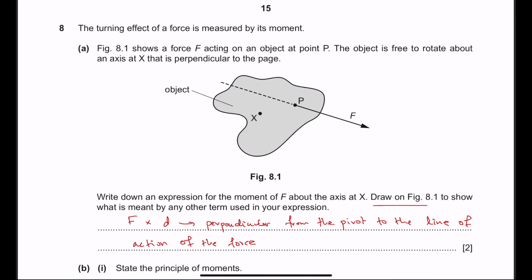So from point X, if I want to draw a perpendicular line to the line of action of force F, then that should make a 90-degree angle with this line. So this is how I will represent distance D.